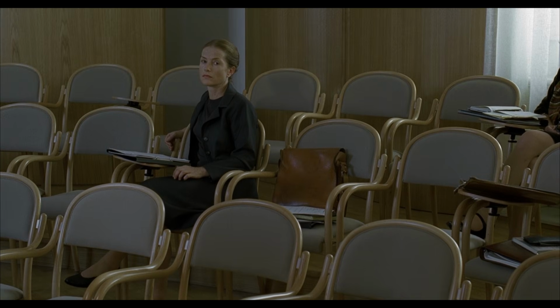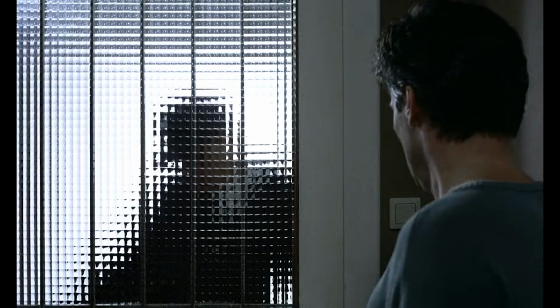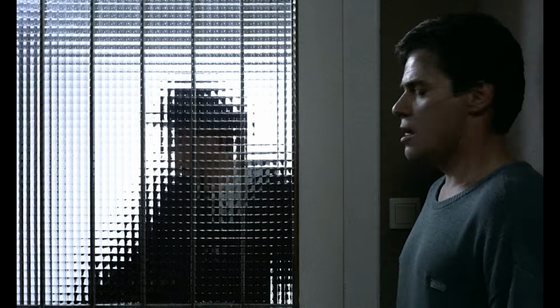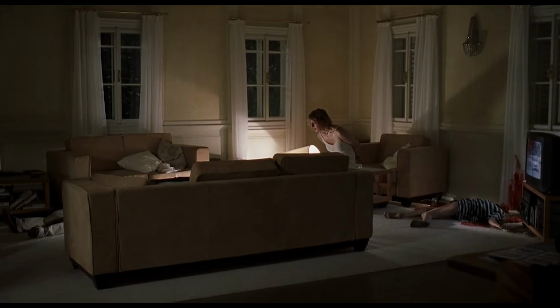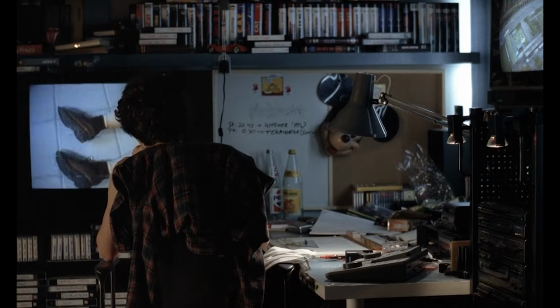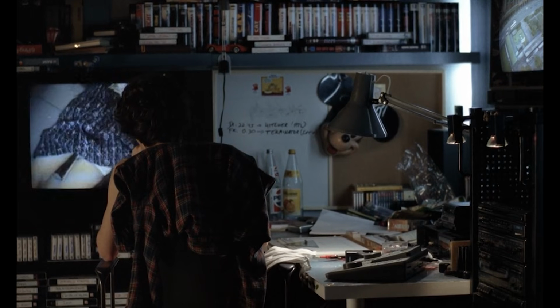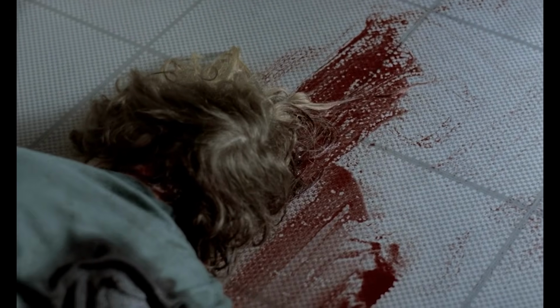Take his framing. Characters are frequently placed at the edge of the frame or obscured by architectural elements. In moments of violence or emotional climax, Haneke often refuses to show what most directors would. The result isn't a lack of impact, it's more impact. The off-screen becomes a compositional force. By withholding the expected, Haneke makes space for the viewers to feel discomfort.